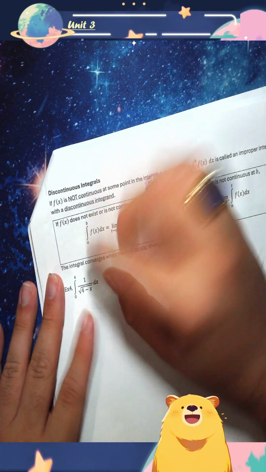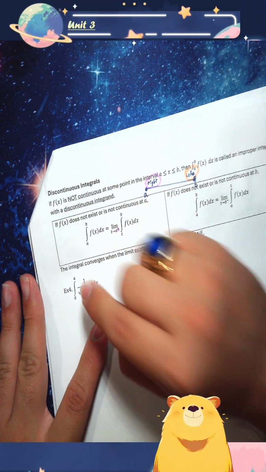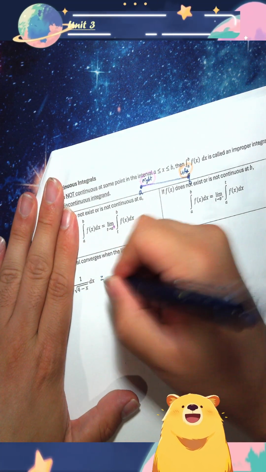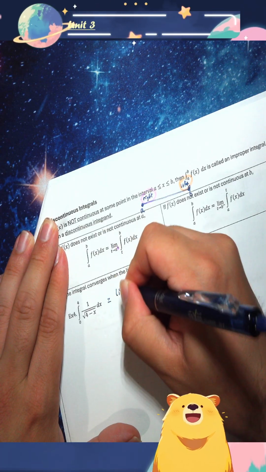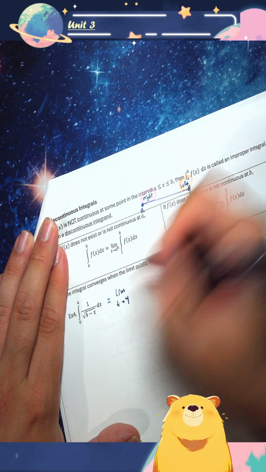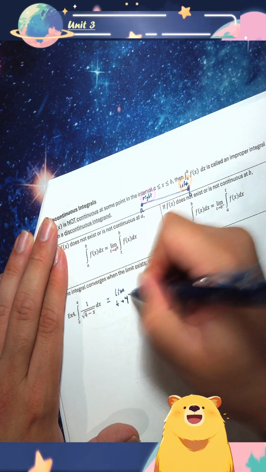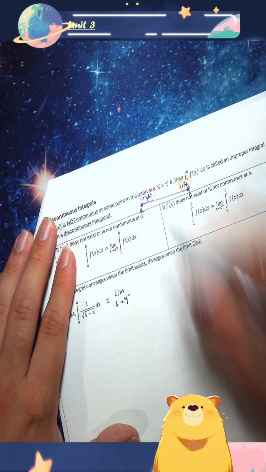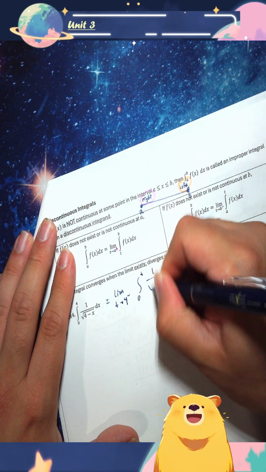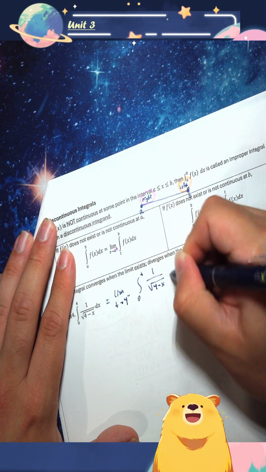That's not the bad part, but we're dividing by 0. So we know that's the issue. So we must rewrite this as the limit as t goes towards 4, and it's the top bound, so from the left, of the integral from 0 to t of 1 over the square root of 4 minus x dx.